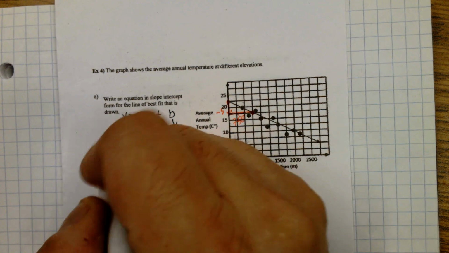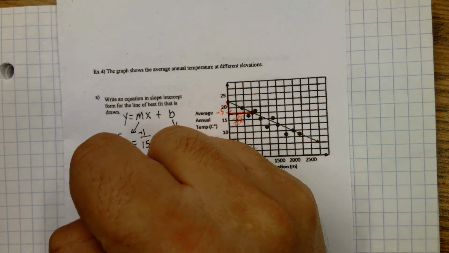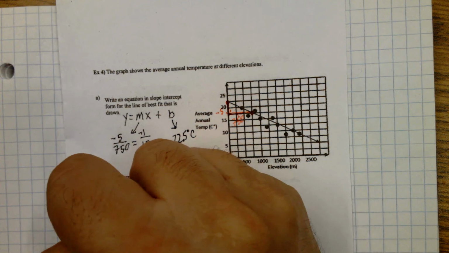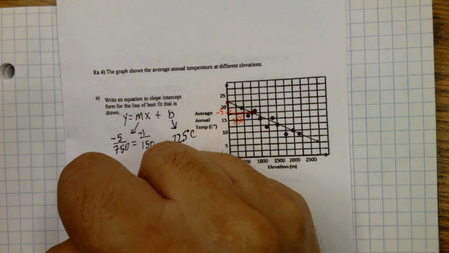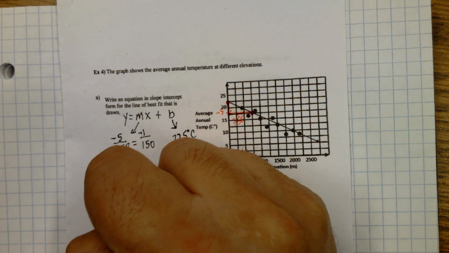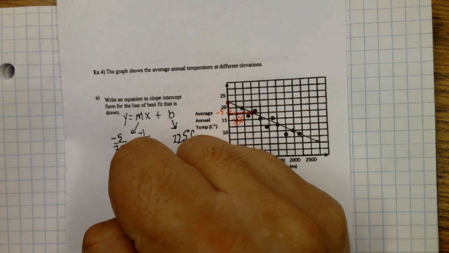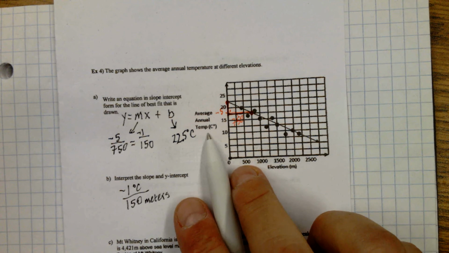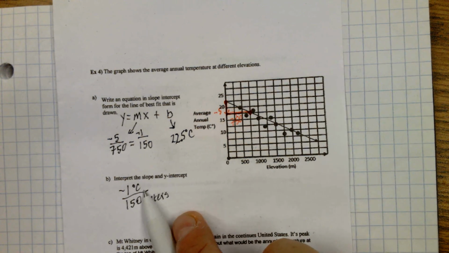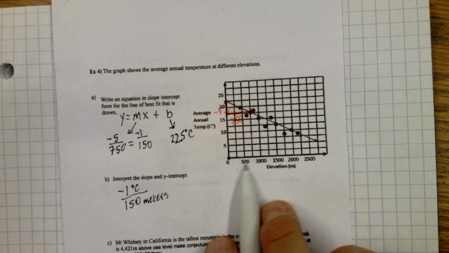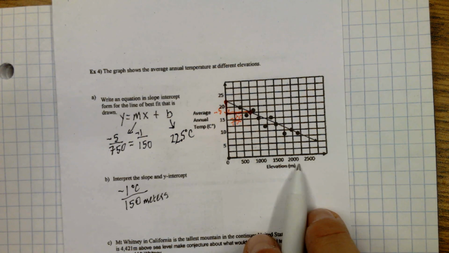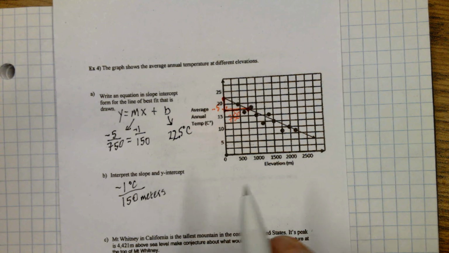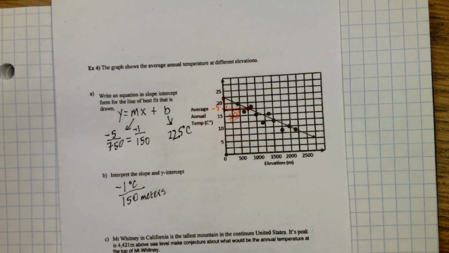Interpret the slope. -1 degree Celsius over 150 meters. The way I get that is I look at what I'm measuring on the y-axis, that's degrees Celsius. I look at what I'm measuring on the x-axis, that's meters. So it's going down 1 degree every 150 meters.